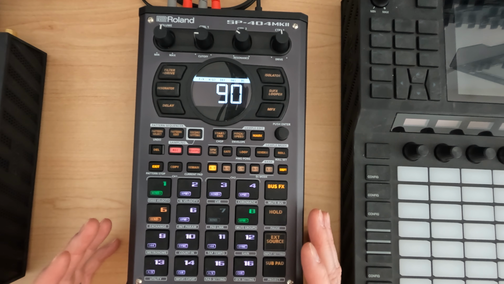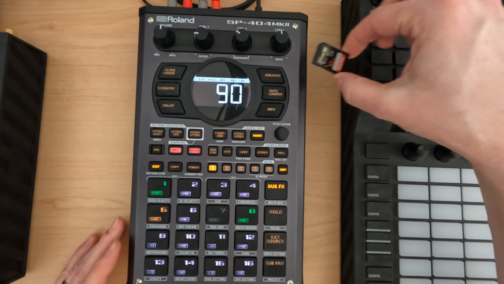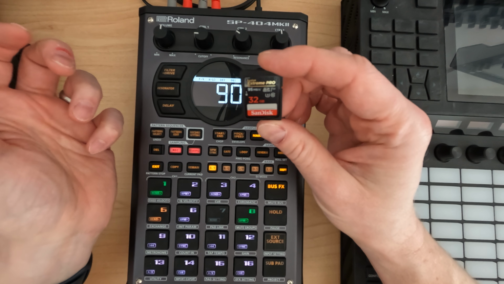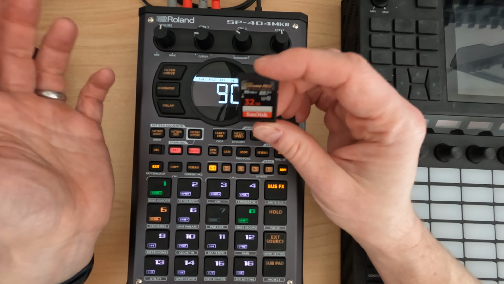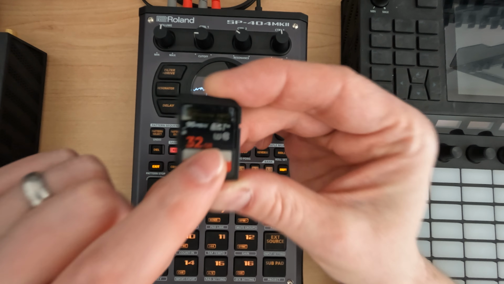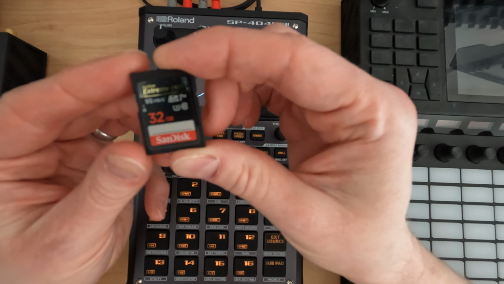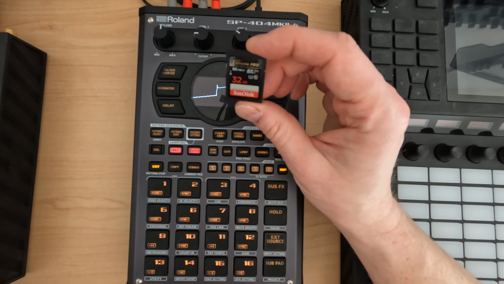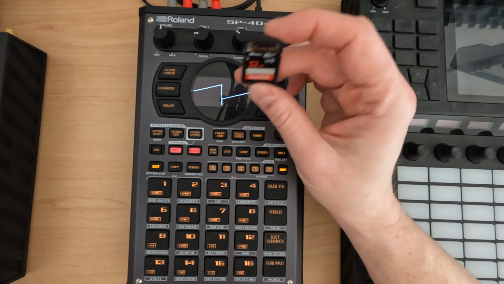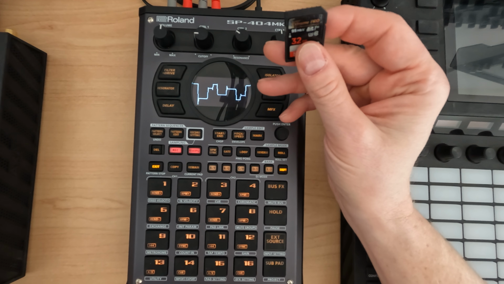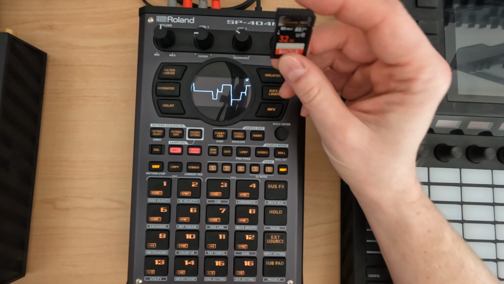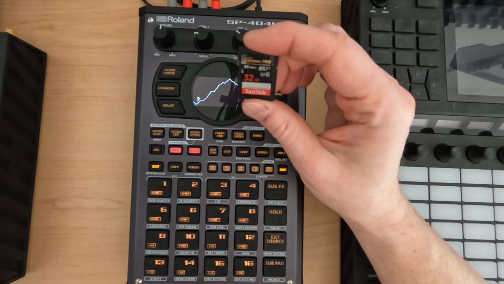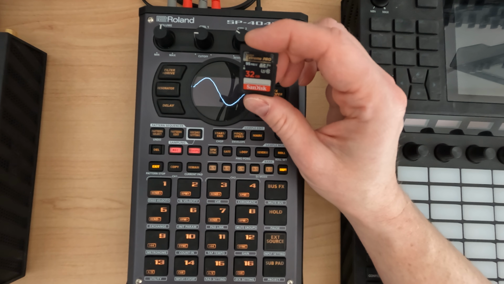The first thing is, let's start with the SD card. You can get yourself an SD card, and it has to be either a regular SD card or SDHC. I'll get this up to the camera. Hopefully it'll zoom in enough or focus. You can get up to 32 gigabytes on your SD card. Anything larger than that will be an SDXC, or if they come out with a new variant above that. The SP404 mk2 can only handle up to a 32 gig card. So if you get a 4 gigabyte card, that should work fine.